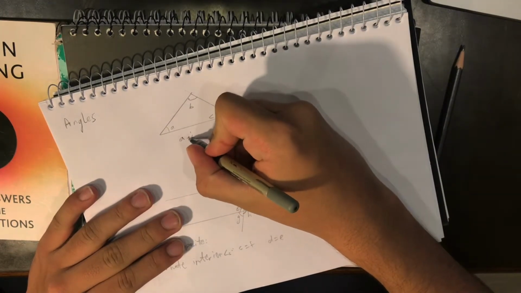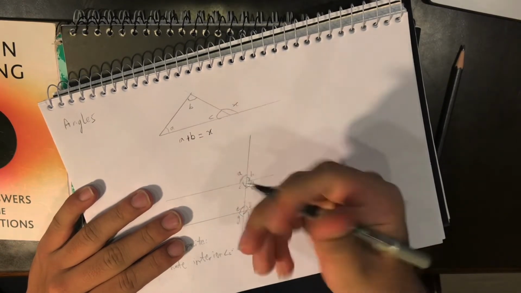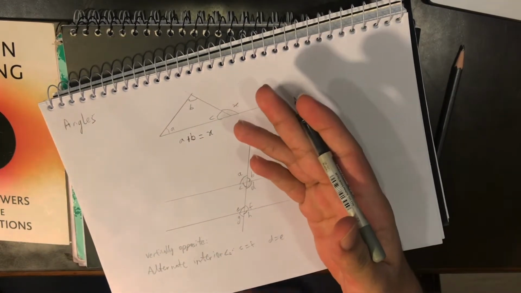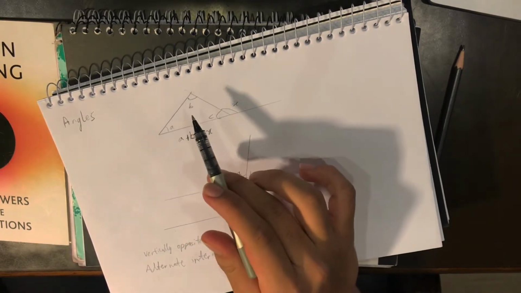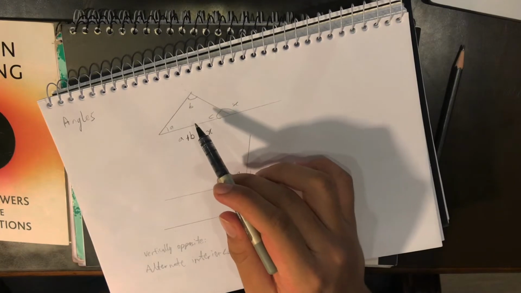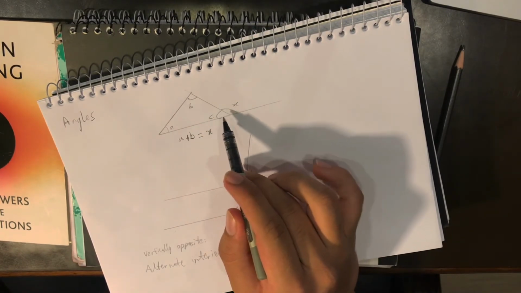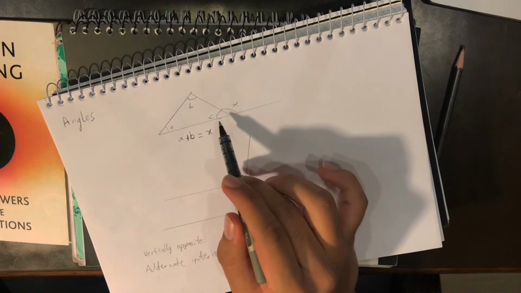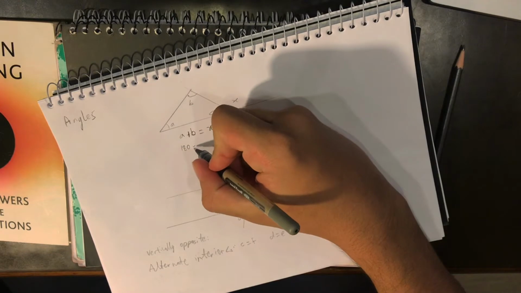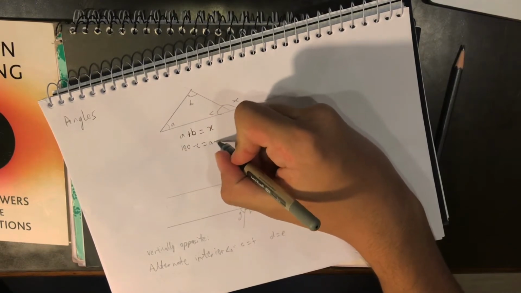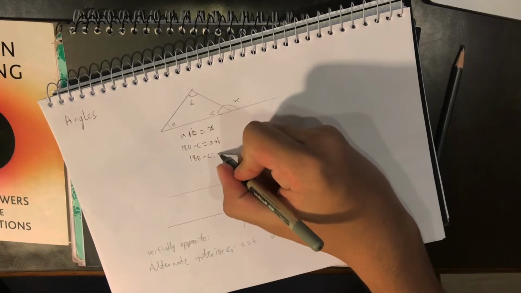A plus b is equal to x. It's really easy to understand if you go into the roots of it. The sum of the interior angles of a triangle is always 180, so a plus b plus c is equal to 180. So 180 minus c is equal to x, and 180 minus c is also equal to a plus b.